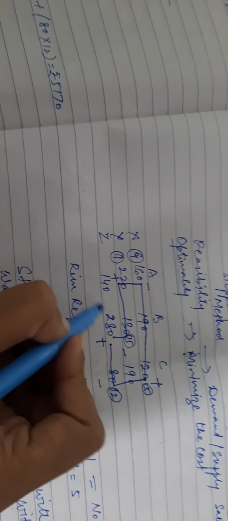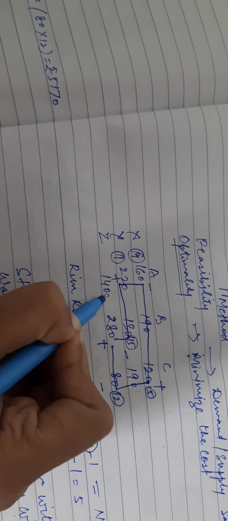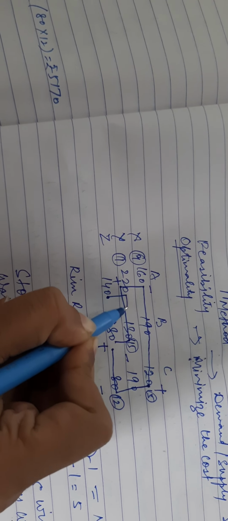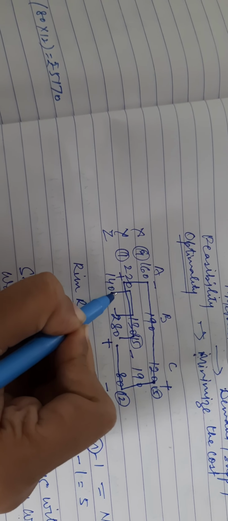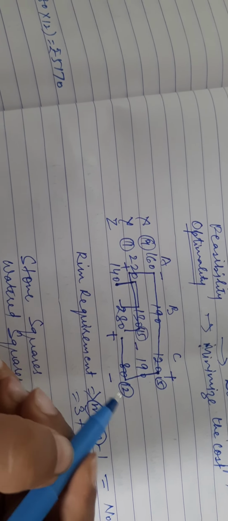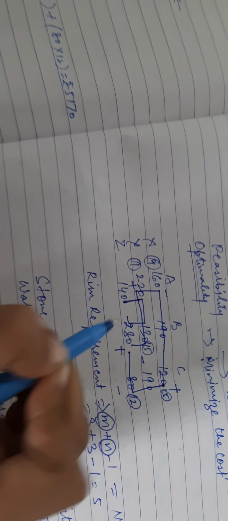Then, to make a loop for 140, it is simple. This is the only watered square left. So it goes this way and this way. I'll make my loop. Okay, so here 140, but I had to turn. Let's see, I'll make a loop for 140. I'll again write the matrix here, and I'll make a loop for 140 now. That is the only one left.